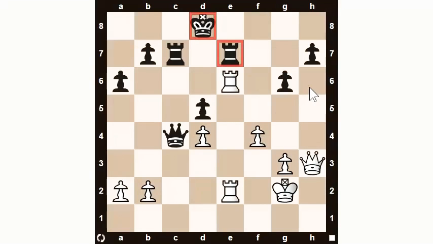Okay, so when the obvious checks and the obvious captures don't lead to anything special, then you should have a deeper look at the motives. And a motive in this position is this pin. White can play the queen to h4 and pin the black rook to the king. Now the pin is a very effective tactical motive. As a matter of fact, you might even hear chess players say that the pin is mightier than the sword.